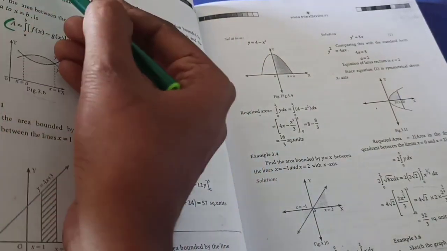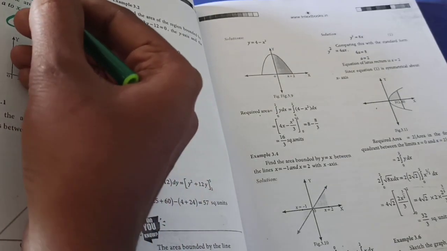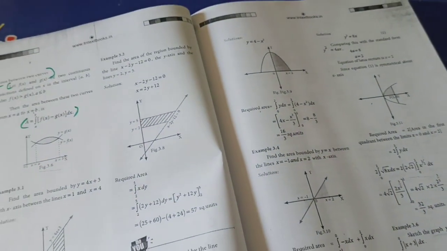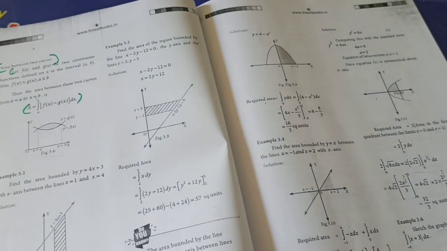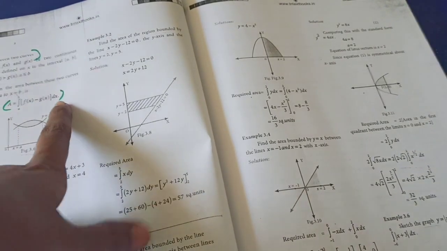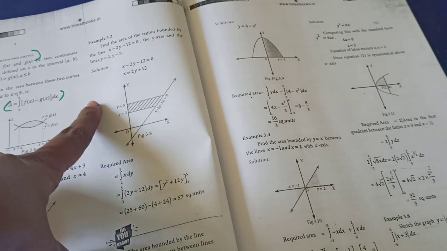So one thing you do, put the heading area between 2 curves, and write from here to here. Start from 'Let f of x and g of x be 2 continuous functions' and go up to this one. A is equal to integral a to b of f of x minus g of x into dx.